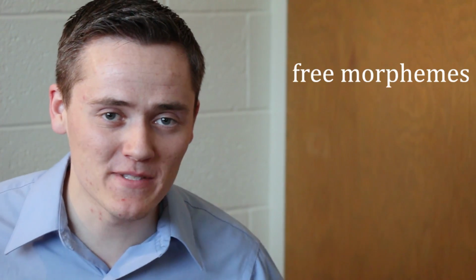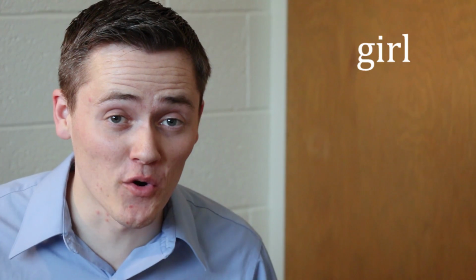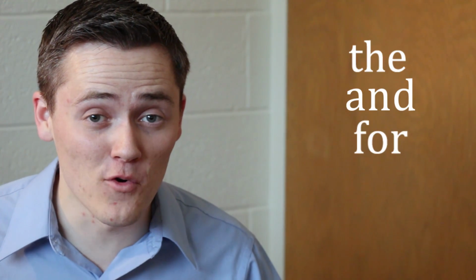We should keep in mind that some morphemes can be used by themselves. These are called free morphemes. They're not dependent on any other morpheme to complete their meaning. Open class content words such as girl, fish, tree, and love are all considered free morphemes, as are closed class function words such as the, and, for, or it.